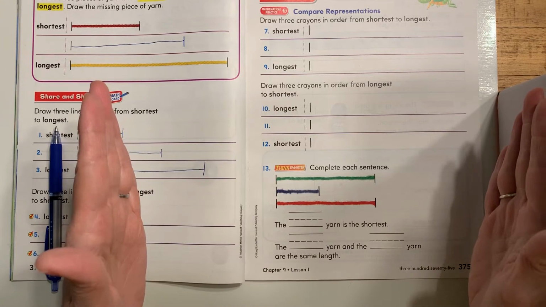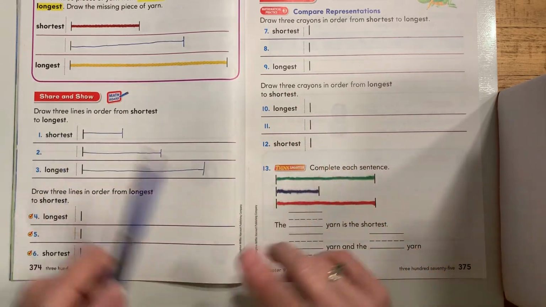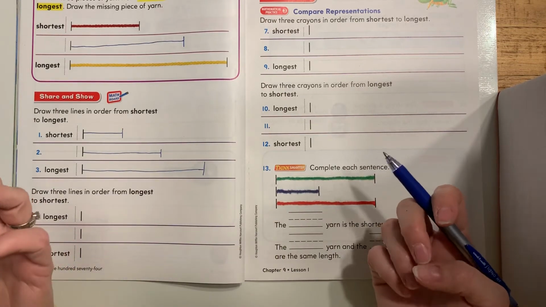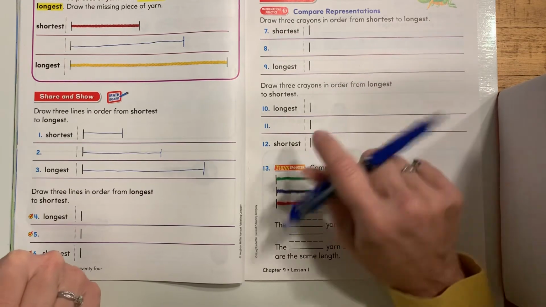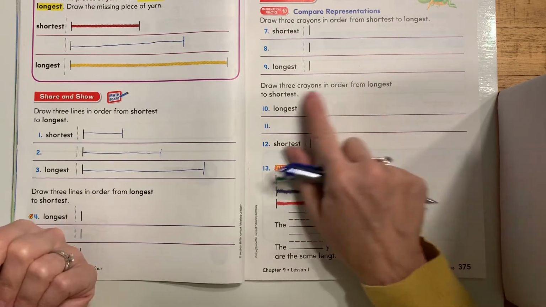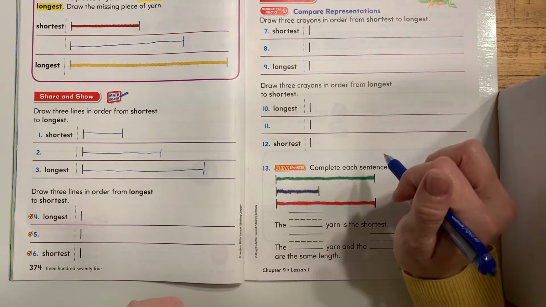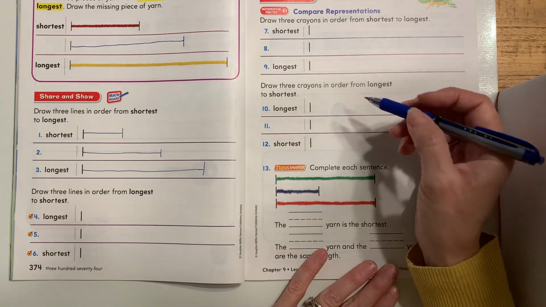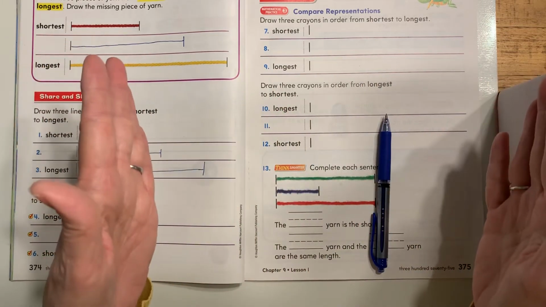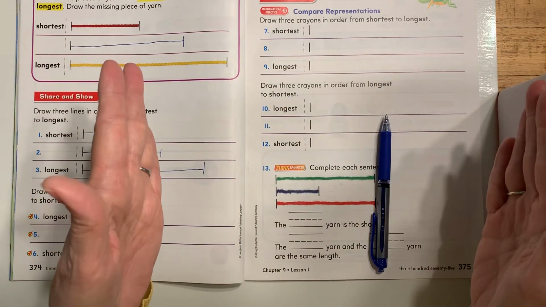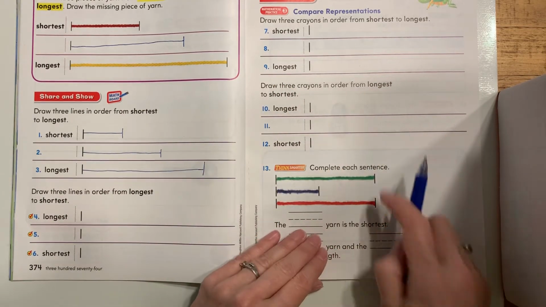Okay, now they're asking you to draw objects. So do we have to be perfect artists when we draw our objects? No. And in fact, if you didn't want to draw 3 crayons in order from longest to shortest, you could just draw lines again. That's not what's important here, if we are artists or not, right? So go ahead and show me with your hands longest, show me medium, and show me shortest. All right, very good job.